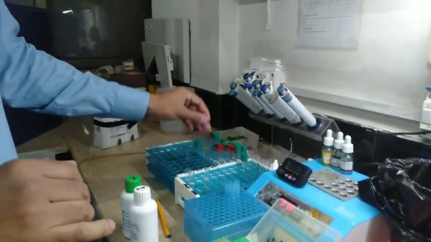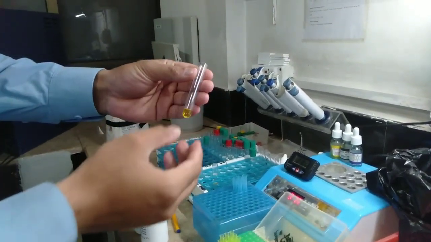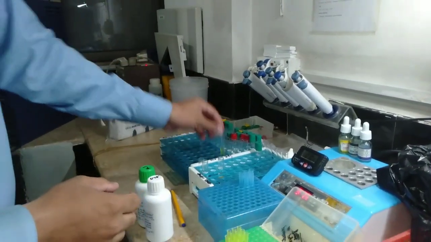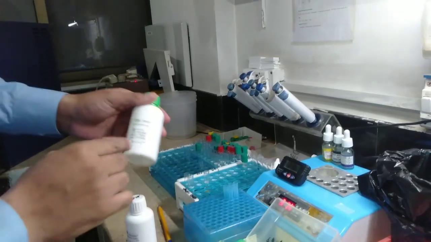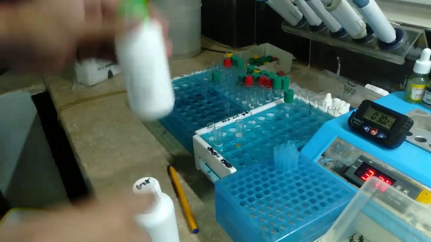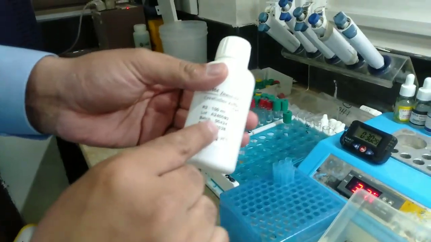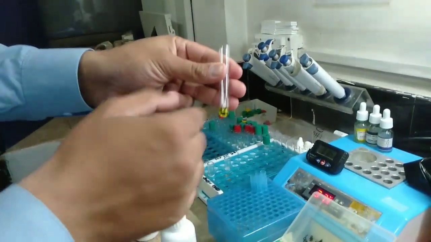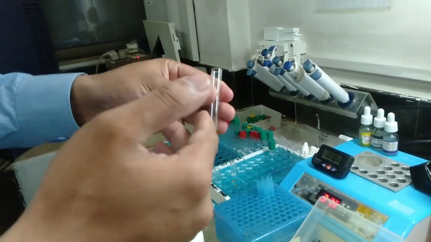Now let's see the procedure. It's very simple. First of all, take the calcium tube and add the reagents, R1 and R2. This is R1. You take 500 microliter of R1, and similarly you take 500 microliter of R2, reagent 2. You mix it in the calcium tube, as I have already mixed it.